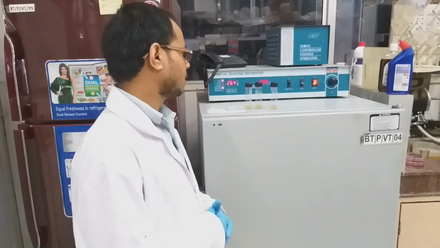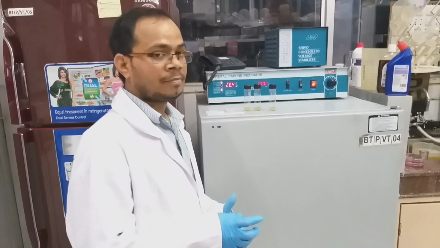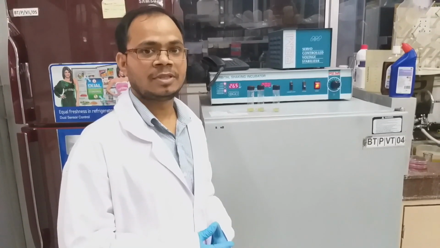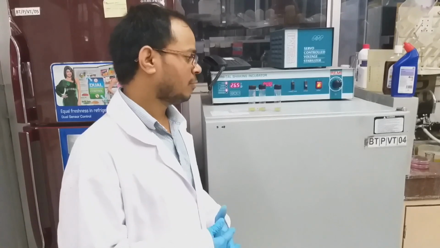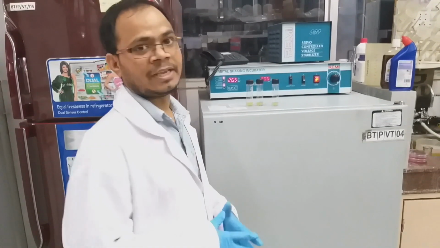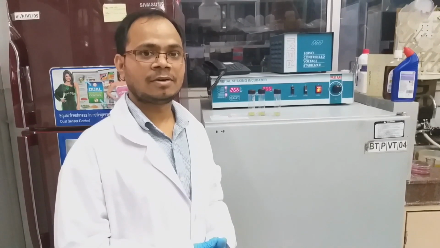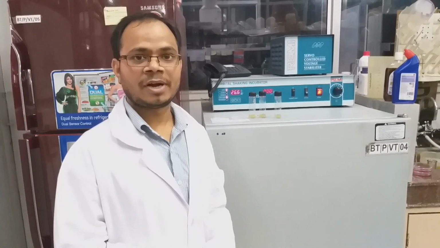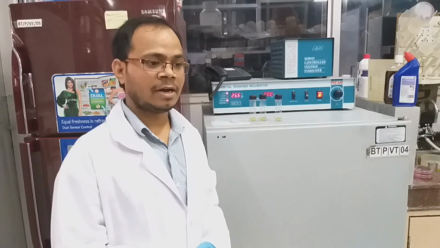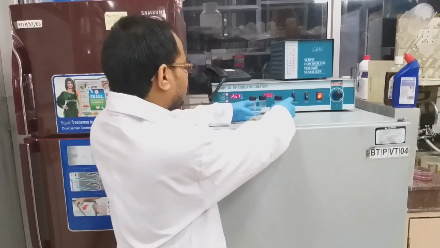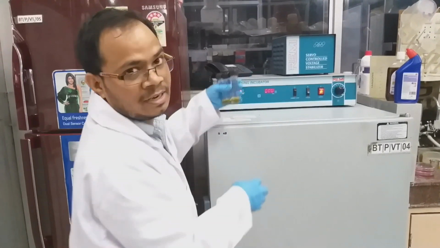We have inoculated a single colony into LB media with a suitable antibiotic. Now what we have to do is keep it in an incubator till we get growth of 0.4 or 0.5 OD before inoculating into a large culture. So I will keep these flasks in the incubator shaker.